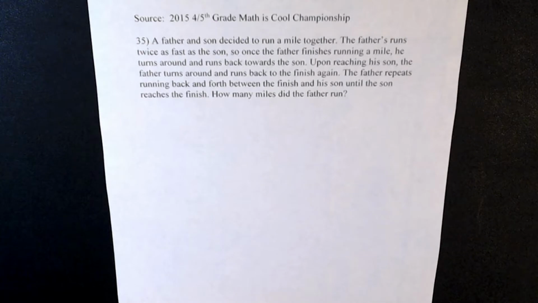Today we'll be going over how to solve question 35 from the 2015 4th and 5th grade math school championships. A father and son decide to run a mile together. The father runs twice as fast as the son, so once the father finishes running a mile, he turns around and runs back towards the son. Upon reaching his son, the father turns around and runs back to the finish again. The father repeats running back and forth between the finish and his son until the son reaches the finish. How many miles did the father run?